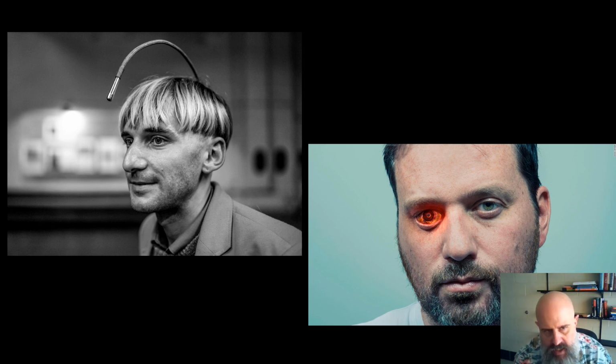Now, I want to say the individual on the left with the metal piece coming out of his head is an artist who uses that metal piece to be able to have different sensory experiences. So this does start to go into the psychedelic type of thing.